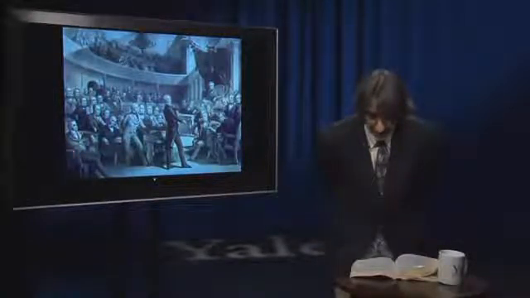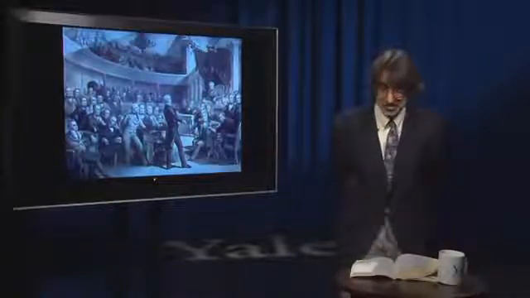Some big ones. Powers to define and punish piracies and felonies committed on the high seas and offenses against the law of nations. Again, consistent with this idea that the federal government is being created for foreign affairs and national security purposes preeminently.